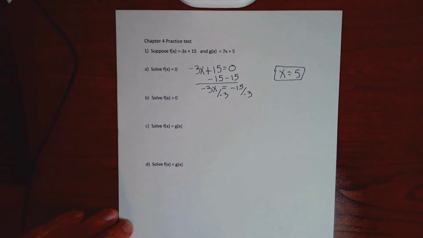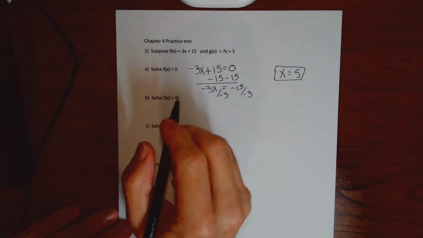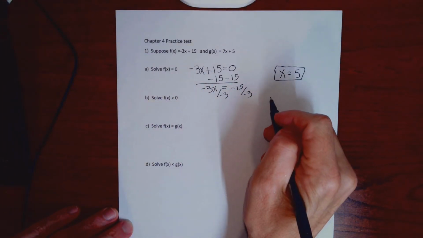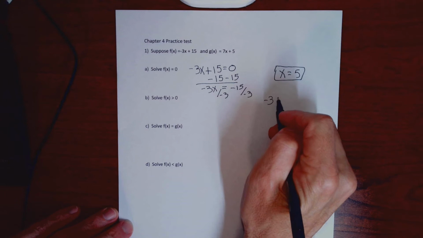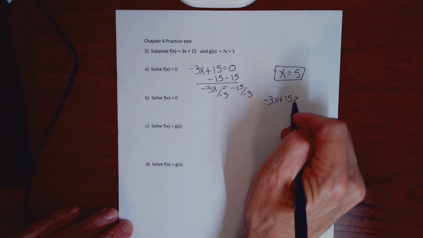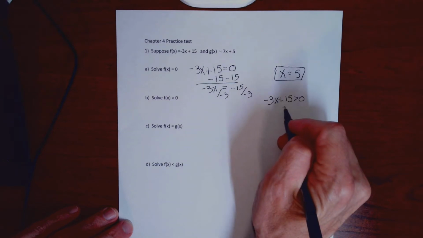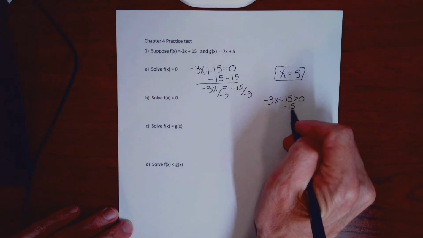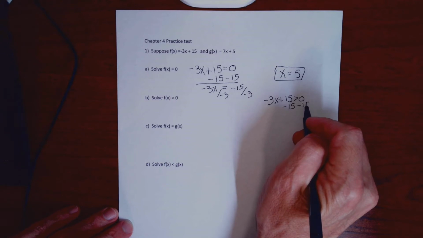Part B has an inequality, and if I have to divide by a negative to isolate the x, I flip the inequality. Adding and subtracting doesn't flip an inequality. Dividing by a positive doesn't flip an inequality. But I set this up so you need to flip the inequality. So for part B, I'm going to set the f function, -3x plus 15, greater than 0. I'm going to do the algebra to solve for x. Same algebra, -15 divided by -3.